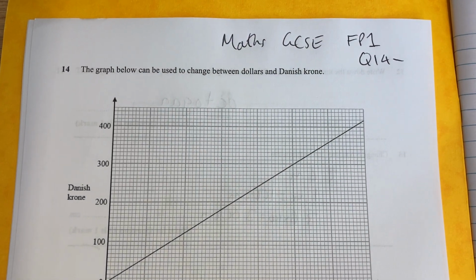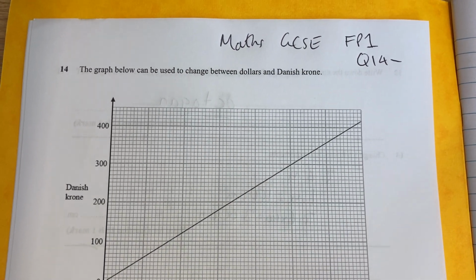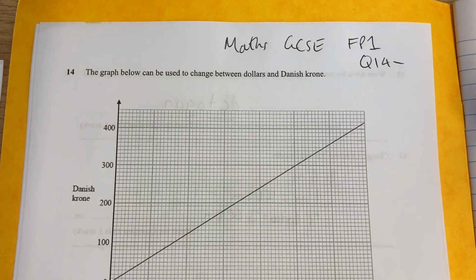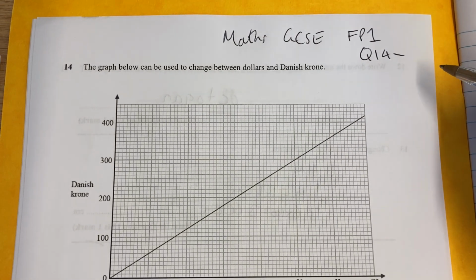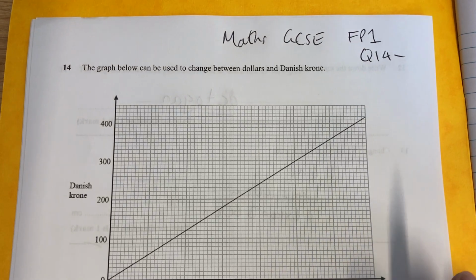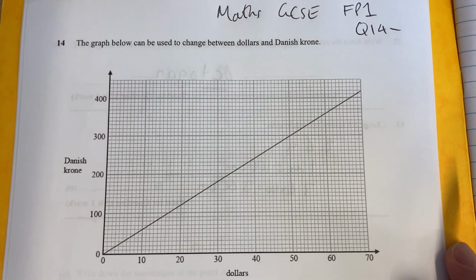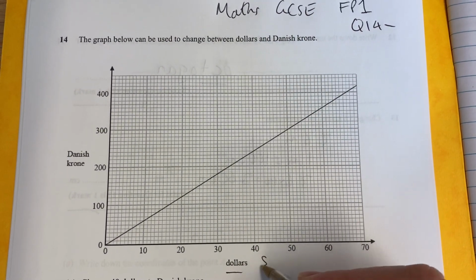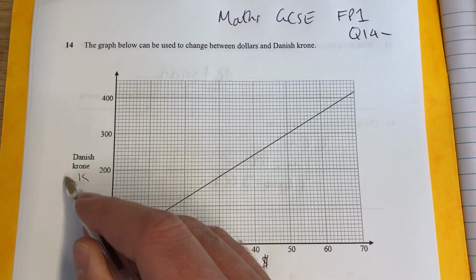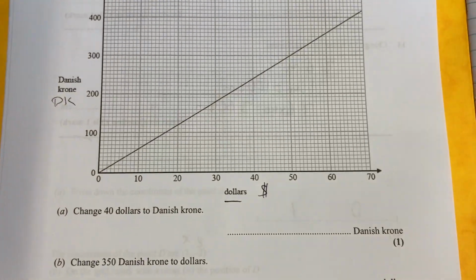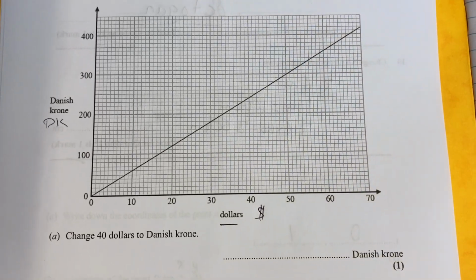We're continuing our preparation for the Maths PPEs. This is Maths GCSE Foundation Paper 1 and continuing from question 14. So the graph below can be used to change between dollars and Danish kroner. So dollars there and Danish kroner there. We're going to change $40 to Danish kroner.